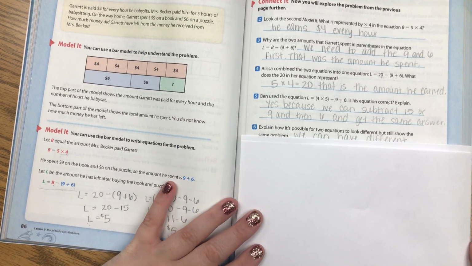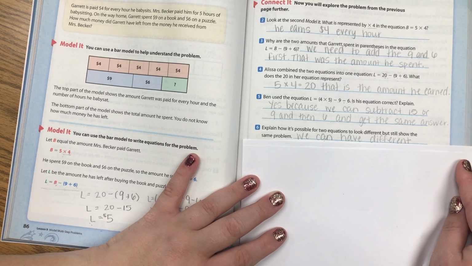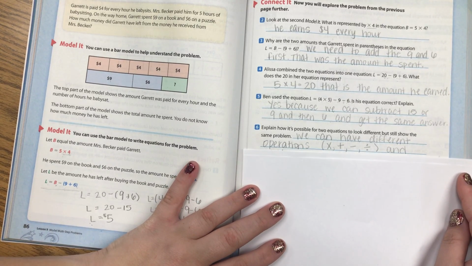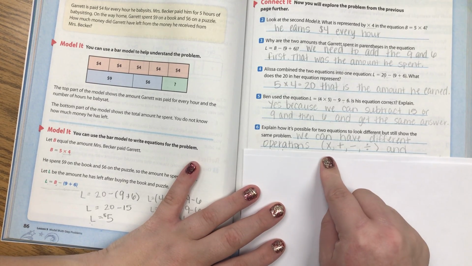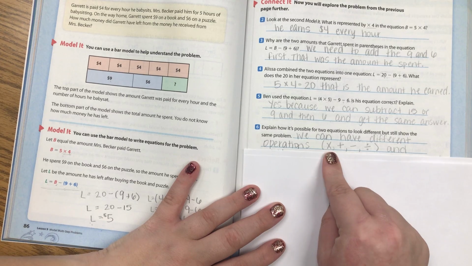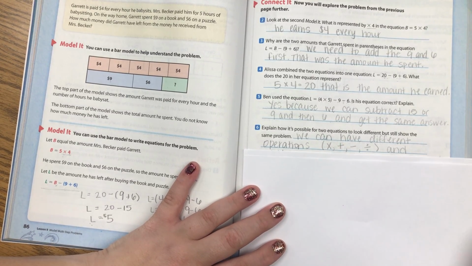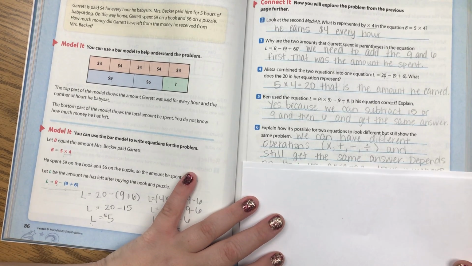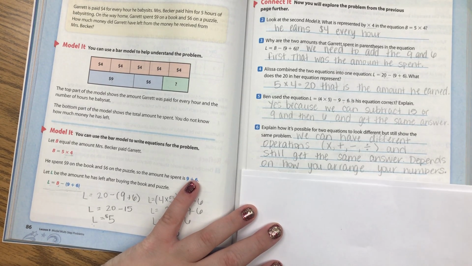All right, number 6. Explain how it's possible for two equations to look different but still show the same problem. We can have different operations, and I want you guys to remember that the operations we're talking about are multiplication, addition, subtraction, and division. All four of those are operations. So we can have different operations and still get the same number. It depends on how you arrange your numbers.